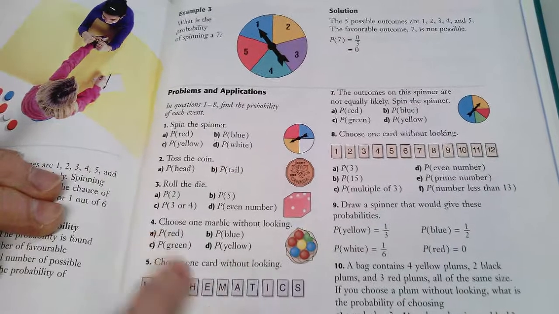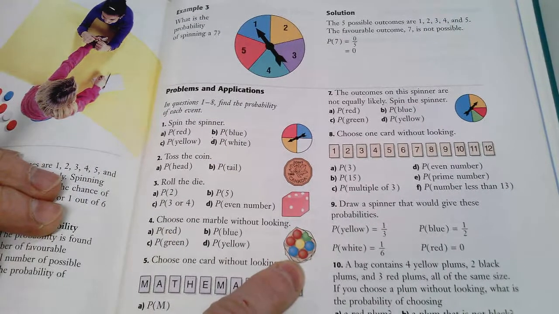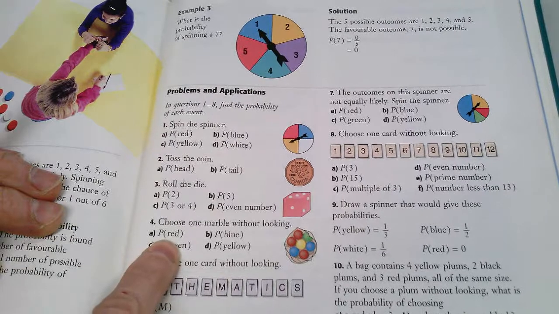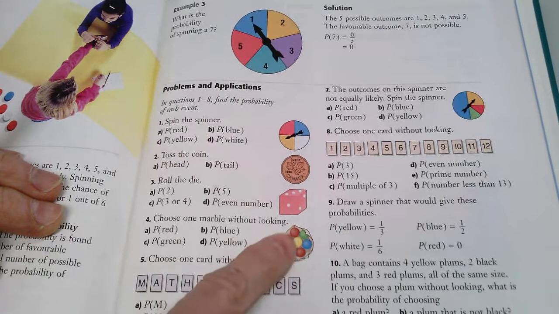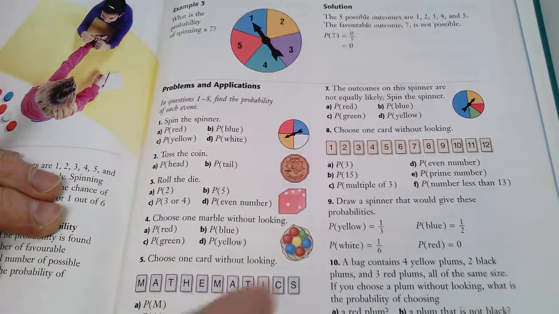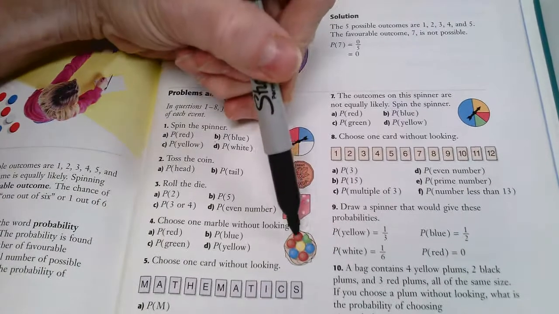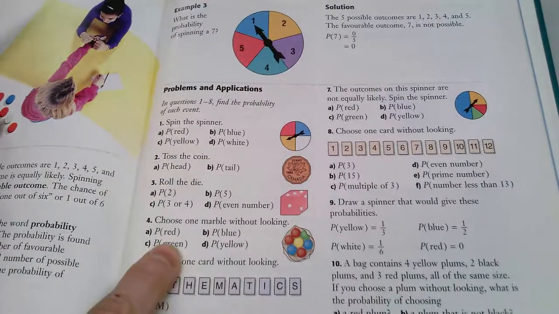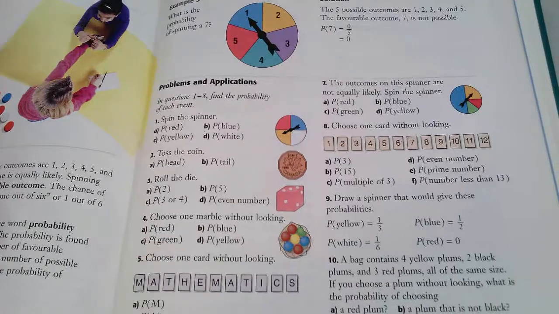For number 4, based on the colors of marbles in this bag, it says what's the probability of choosing a red without looking. You can see that there's 3 reds in here, and there are a total of 1, 2, 3, 4, 5, 6, 7. So for red, it would be a 3 out of 7.